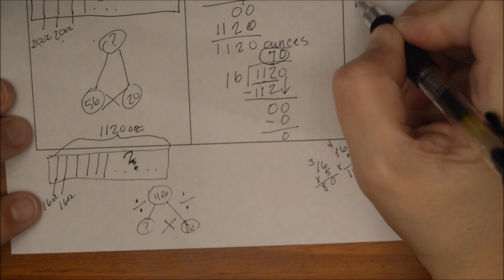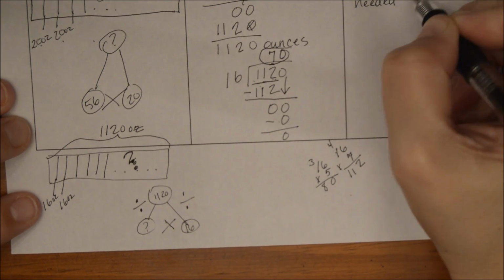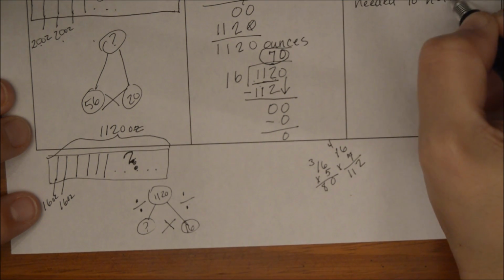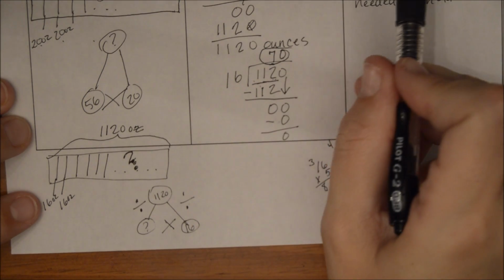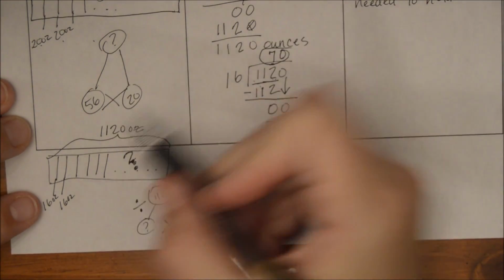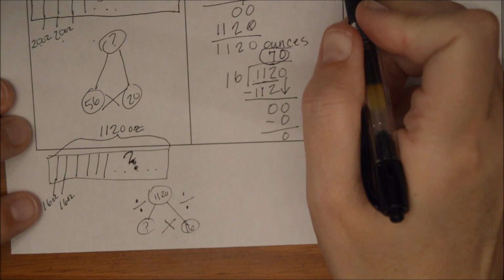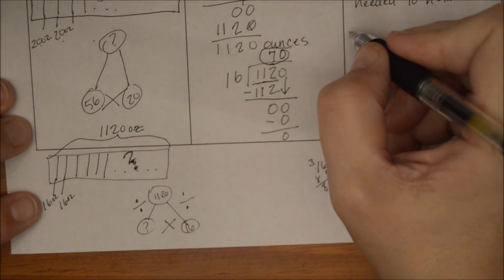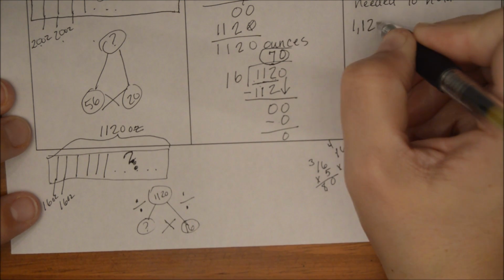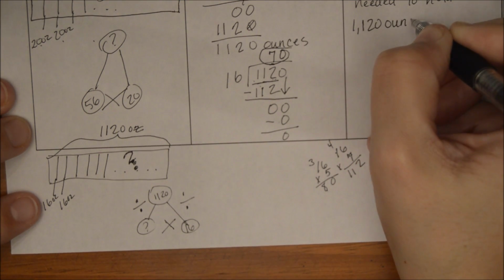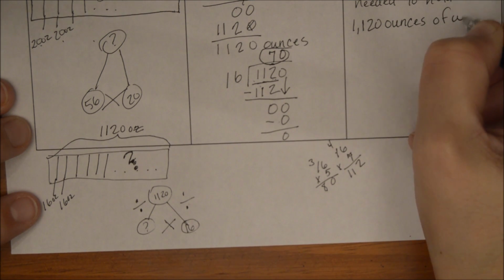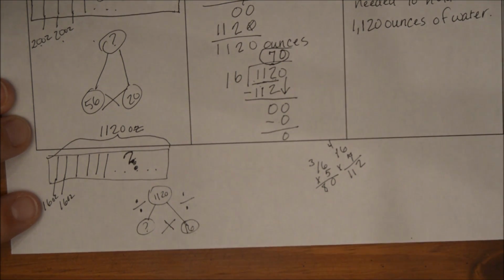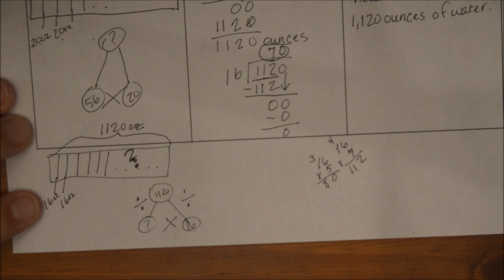are needed. I know this one's ridiculous. To hold, I'll be more careful next time. To hold the total amount of water. So I'm just going to put the total. To hold 1,120 ounces of water. Now that was a doozy, y'all, but we did it. Took a little bit of brain power. It was definitely multi-step. Went out of our wheelhouse, but you guys did it.